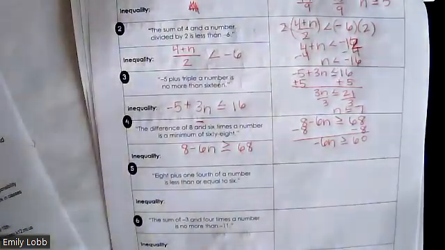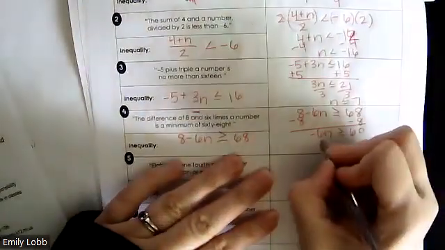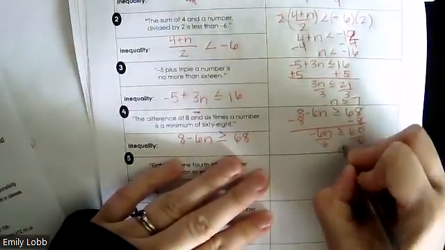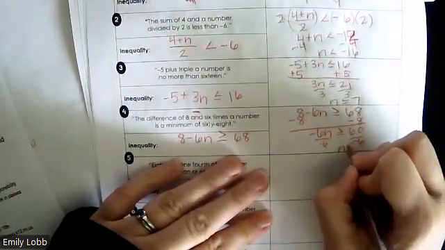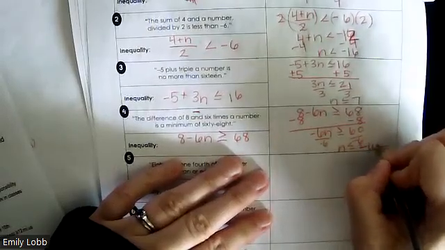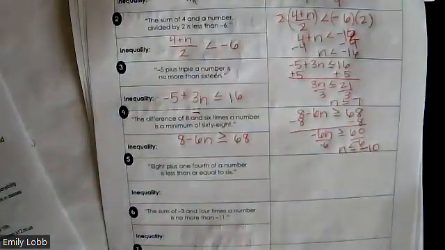All right, so if I divide by a negative, I'm left with n. Since I'm dividing by a negative, I've got to flip my sign. n is less than or equal to -10.